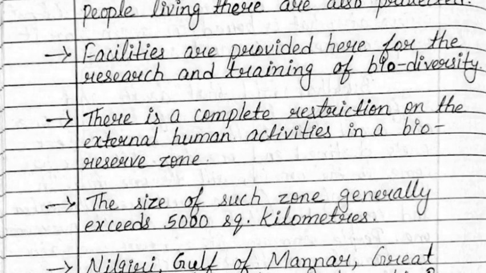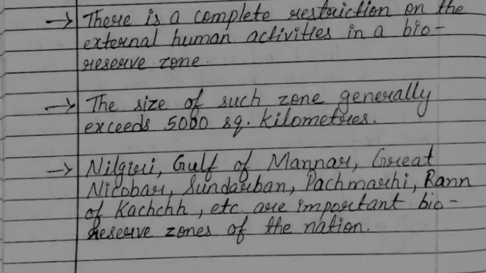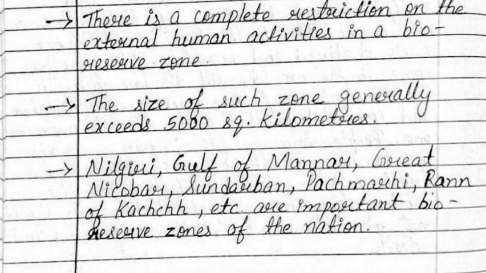Facilities are provided here for the research and training of biodiversity. There is a complete restriction on the external human activities in a bioreserve zone. The size of such zone generally exceeds 5000 square kilometers. Nilgiri, Gulf of Mannar, Great Nicobar, Sundarban, Pachmarhi, Rann of Kutch, etc. are important bioreserve zones of the nation.